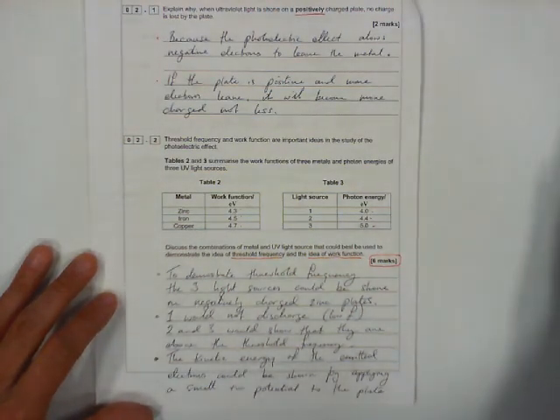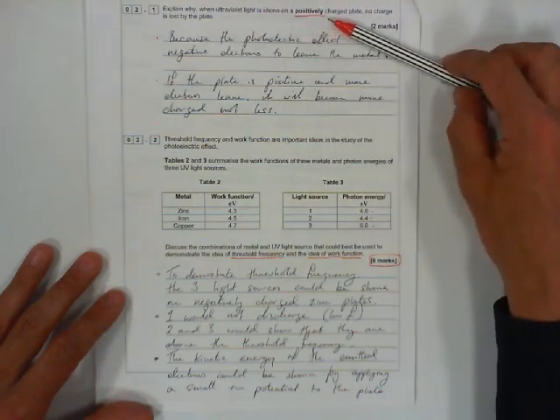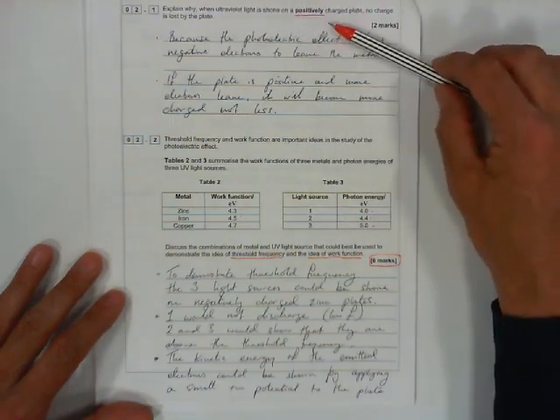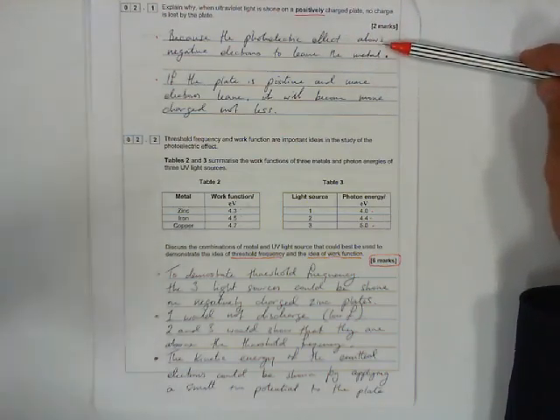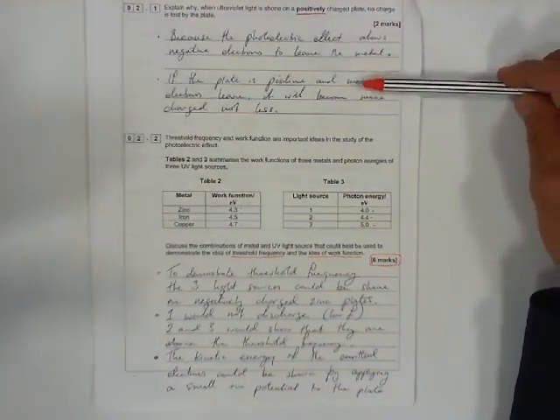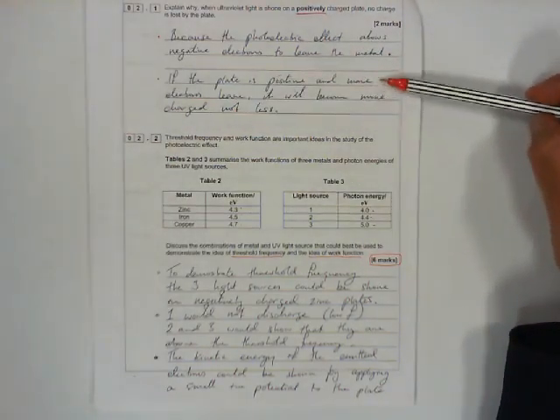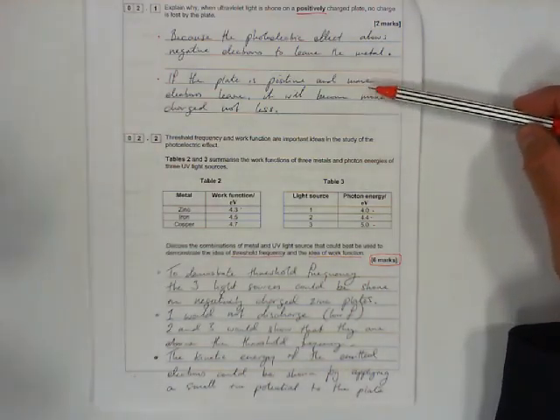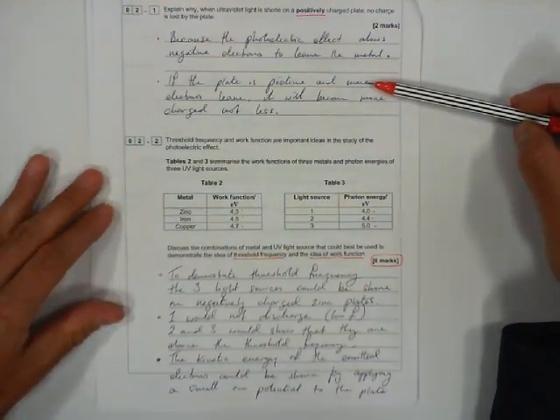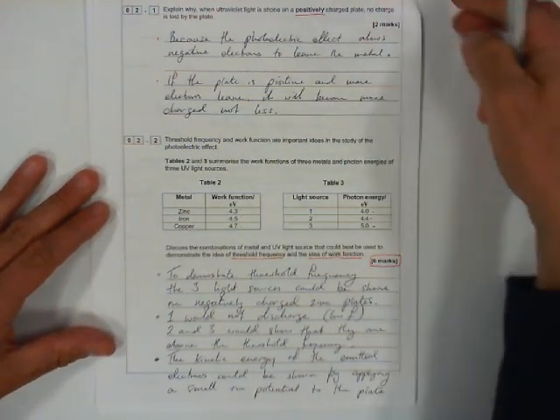Okay, question 2. If we're going to explain why UV light will not discharge a positive plate, we need to say, first of all, that the photoelectric effect is discharging electrons. We then need to explain that the electrons are negative, and therefore if we shine the UV light onto something that's positively charged and emit negative electrons, we're not going to discharge it, it's just going to become more charged. So words along those lines is what's required here.